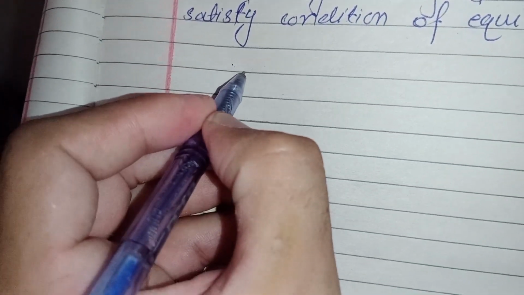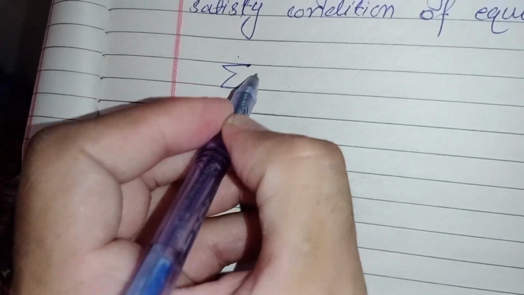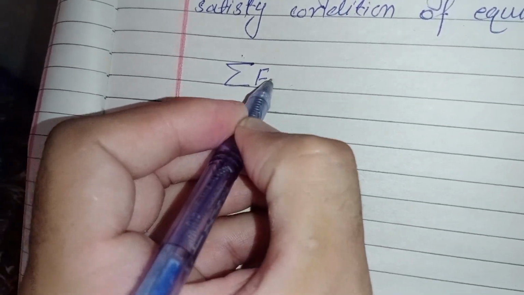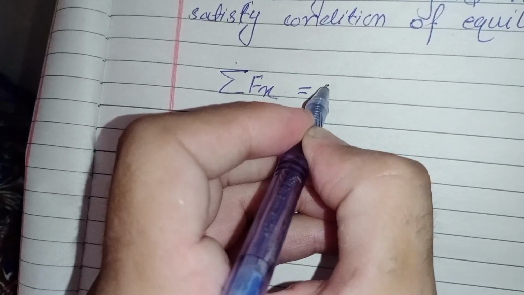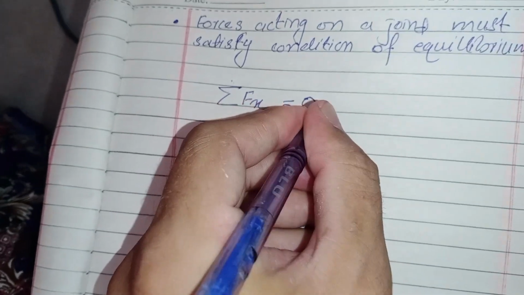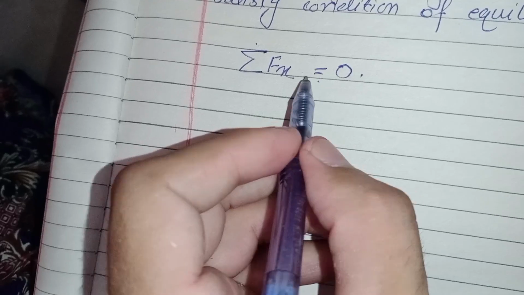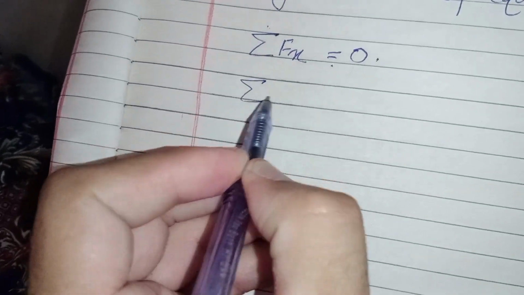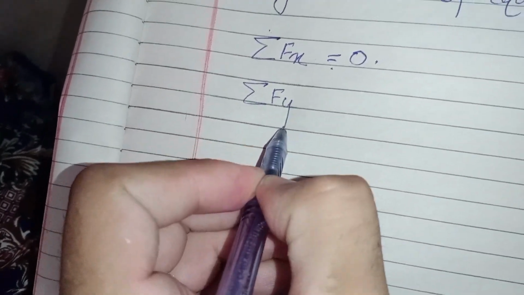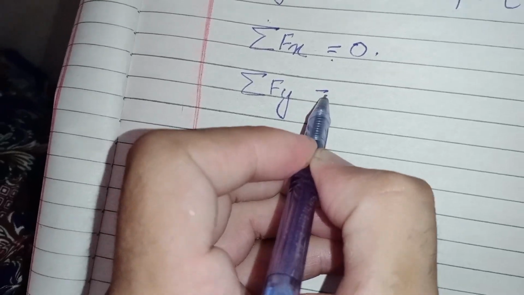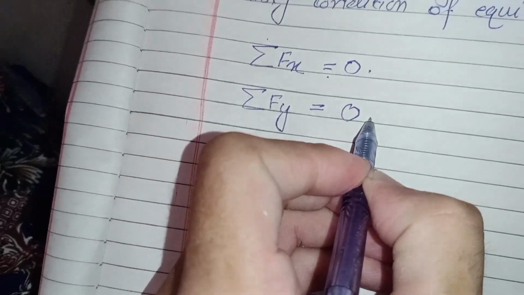Okay, so the summation of forces in x direction equals 0. We have to satisfy this condition and also satisfy it in y direction. The summation of all forces in y direction will be equal to 0.